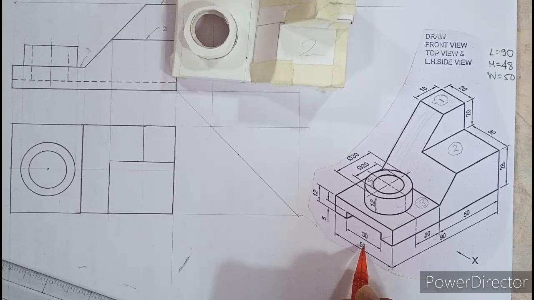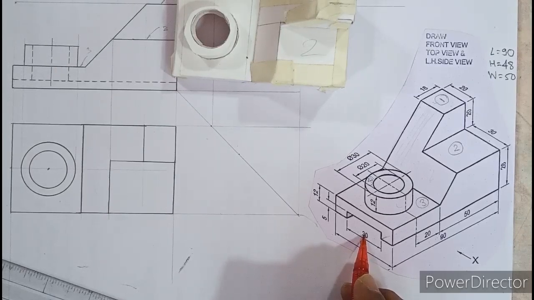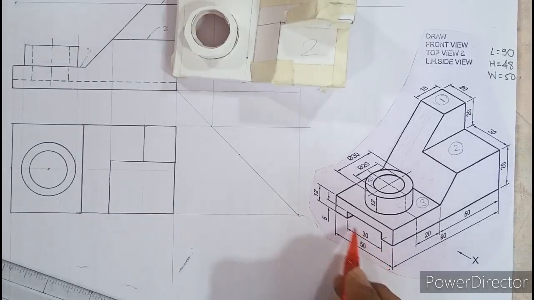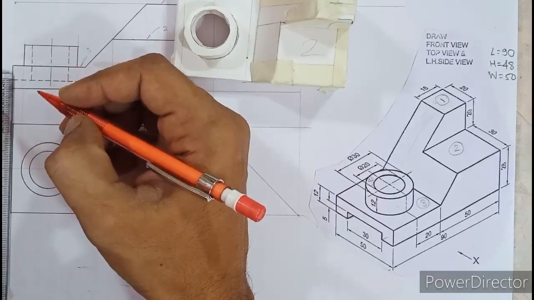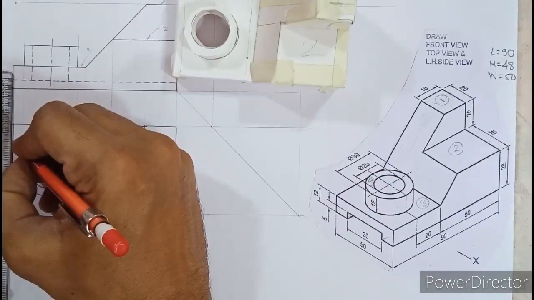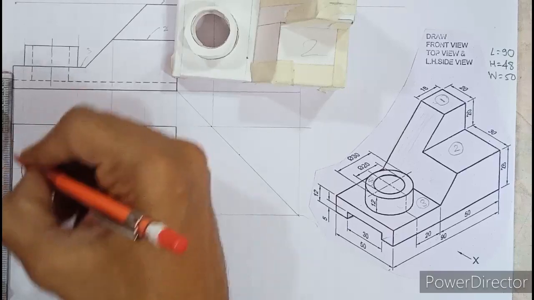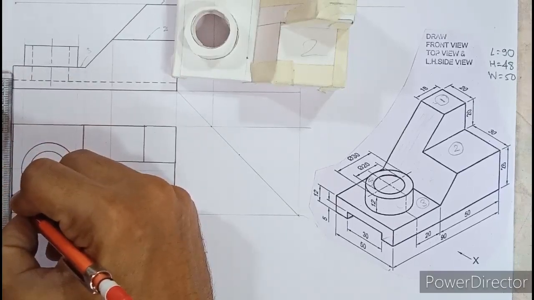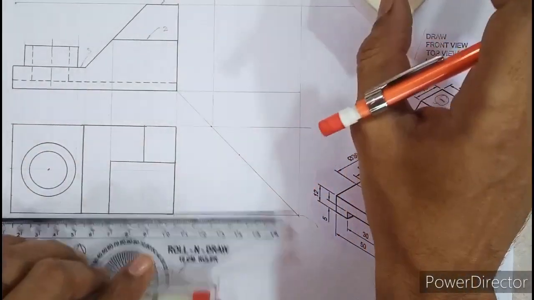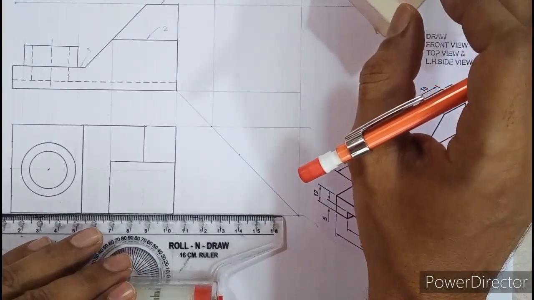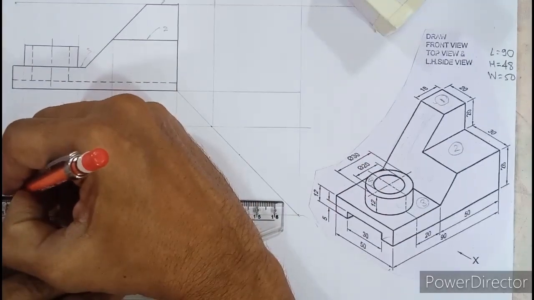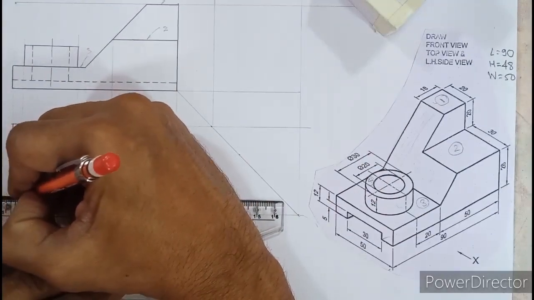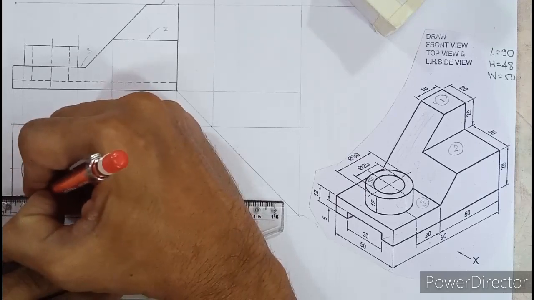And if you look at the measurement, 50 minus 30 by 2, or you can say from center, take half of 30, 15, 15, you'll get that edge. So from here, I will mark 15 up and 15 down, and I will draw a hidden line. When you draw the hidden line here, remember you need to intersect the dark line as well as you need to double trace it.